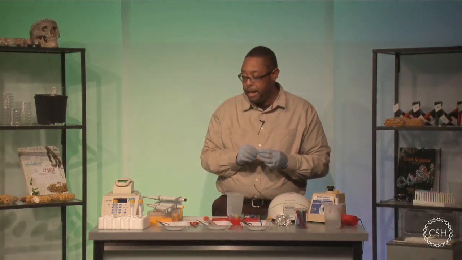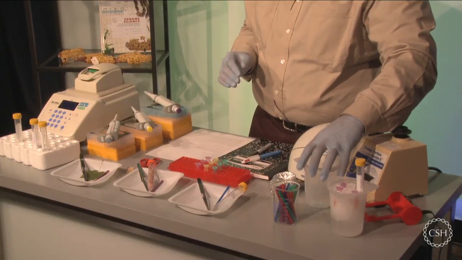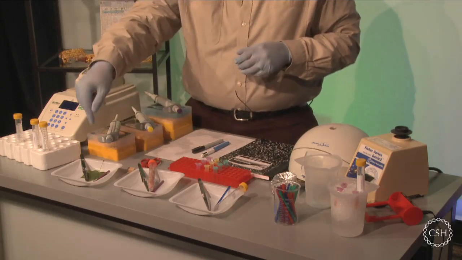Okay? Now, what I want to do here is get started. So I'm going to put a garbage beaker here to my left because I will need to have some disposal area. The first thing I'm going to go for is the plant.